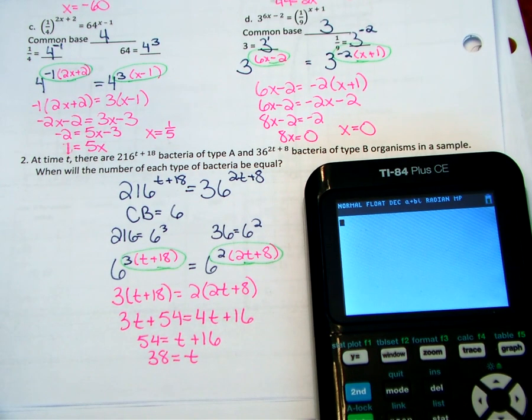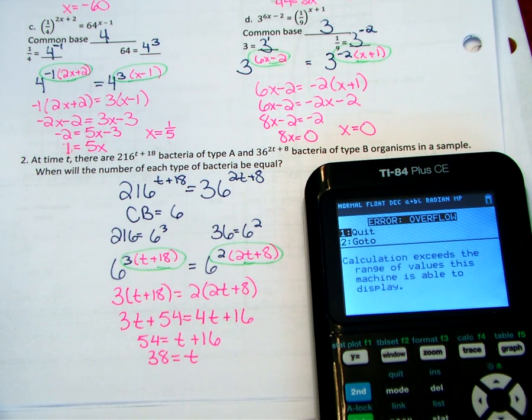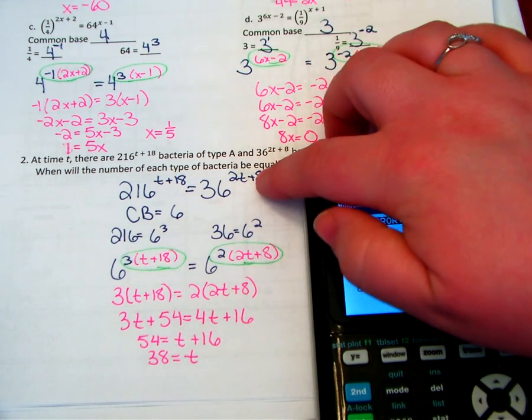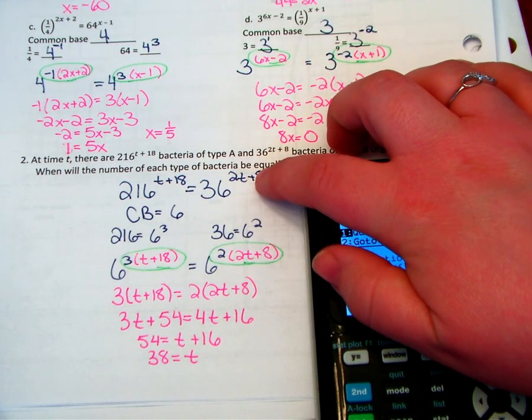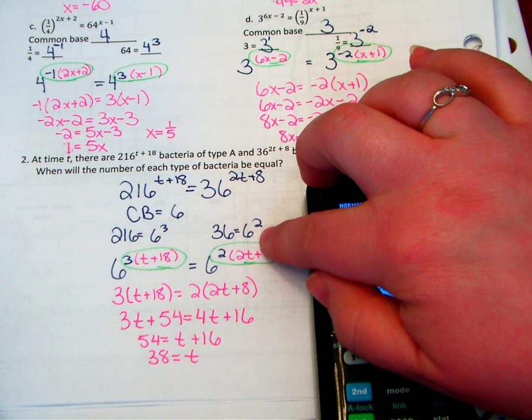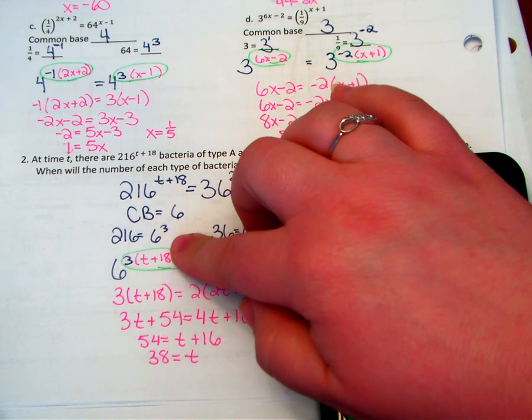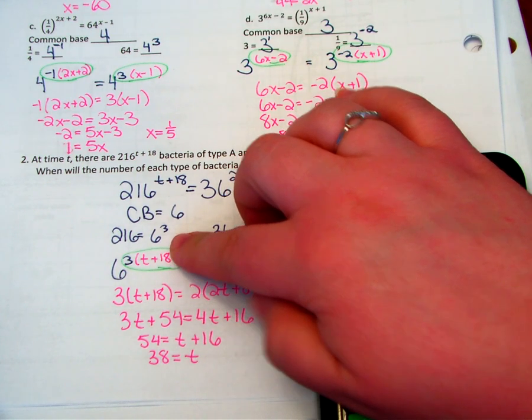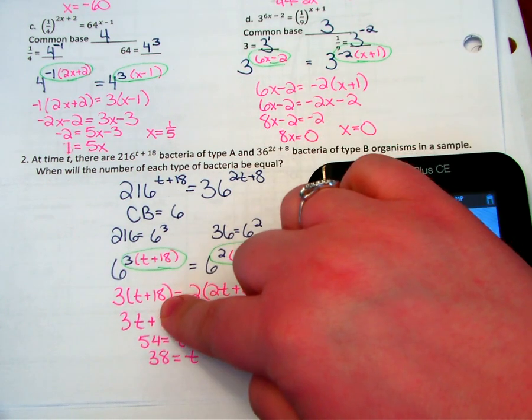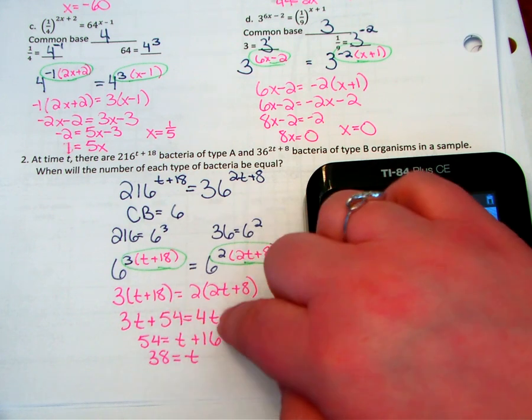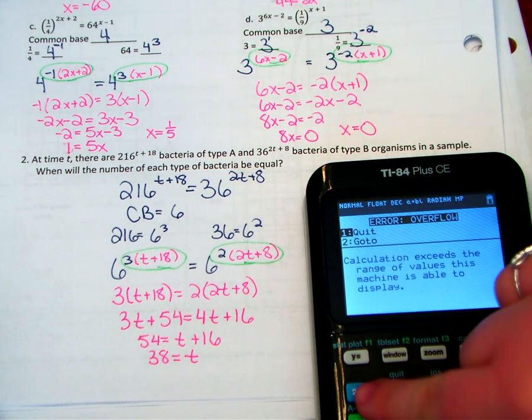Now when you go to plug this back in, we have 216 raised to the 38 plus 18. We're going to get an overflow on our calculator because that number is far too big for our calculator to comprehend. So there isn't a way for me to check this by plugging it back into the original. The best that you can do for checking purposes would be to double check. Does 6 squared equal 36? Yes. Does 6 cubed equal 216? Yes, it does. And then you could plug in the 38 into this part. And if it equals the same on both sides, then your math was correct.